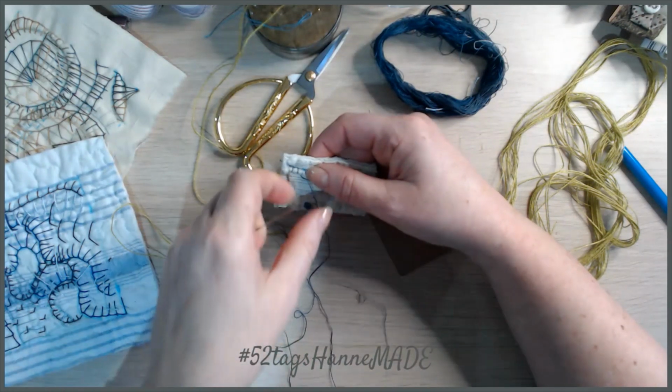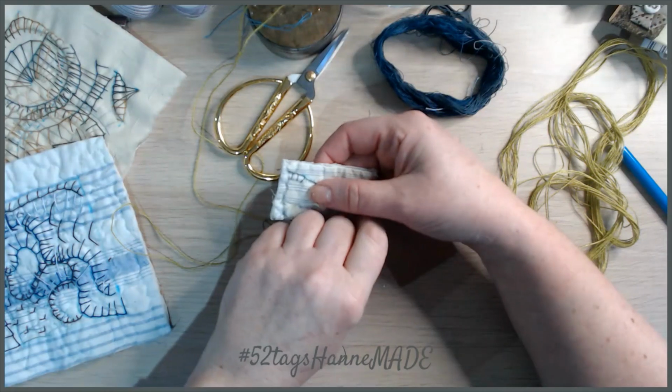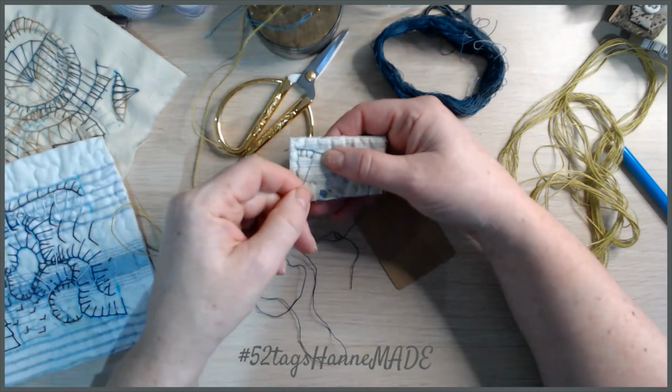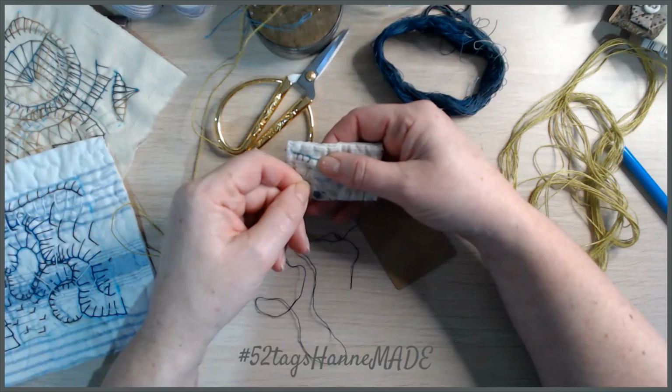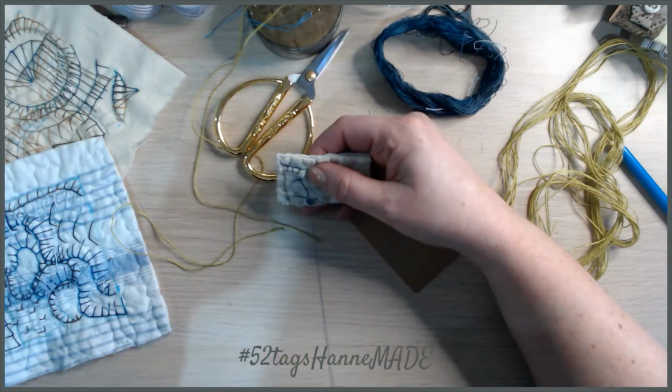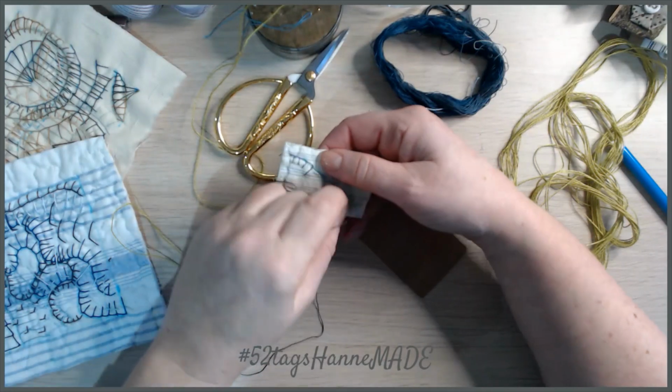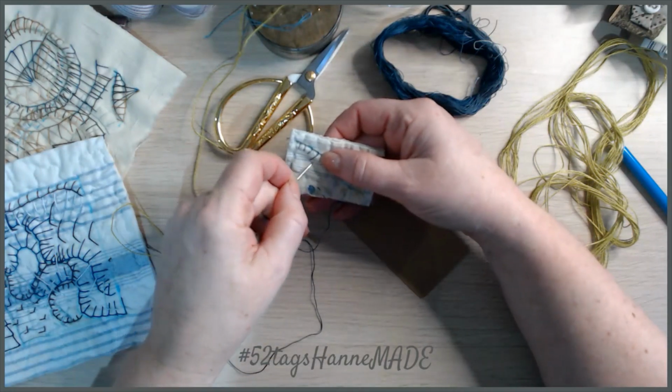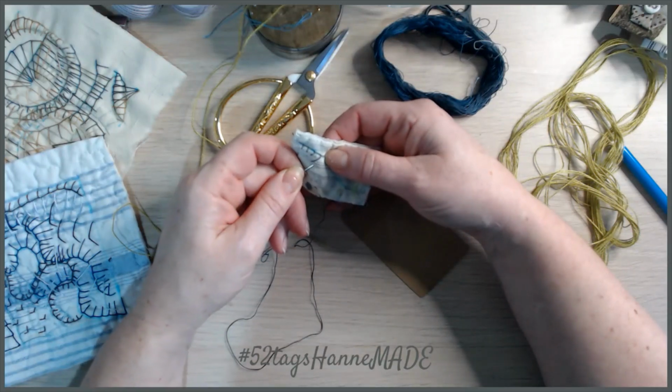And this is when you can start playing, because as I'm coming across, I might decide to make the little legs of my stitch a little bit longer, and I might decide to start putting them a little bit closer together.